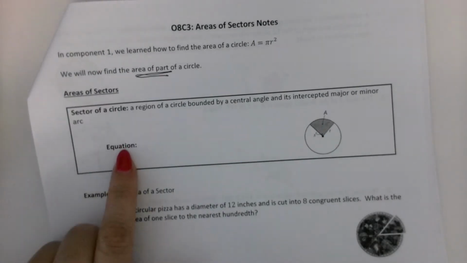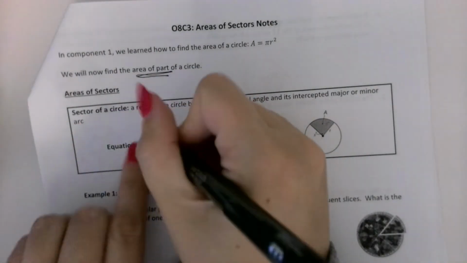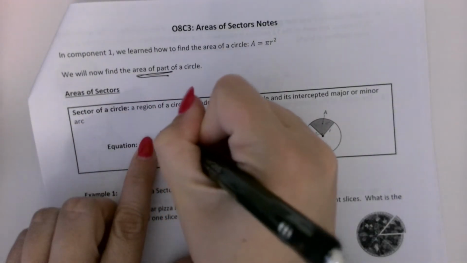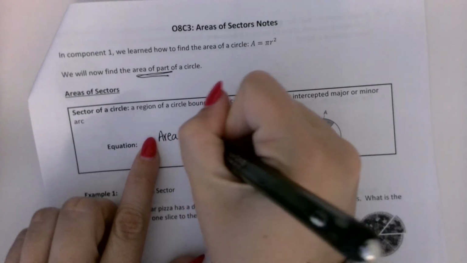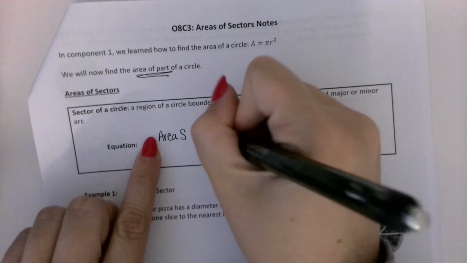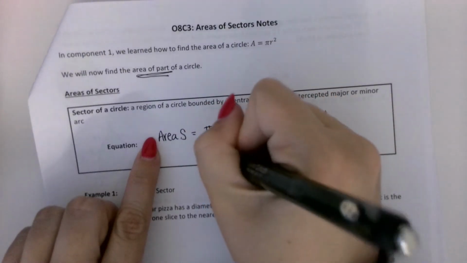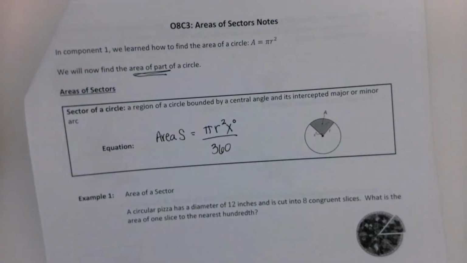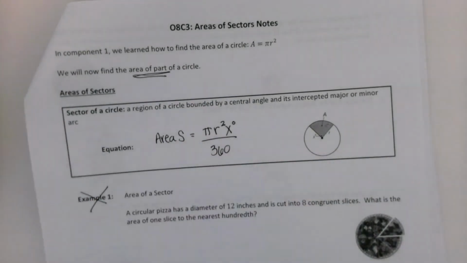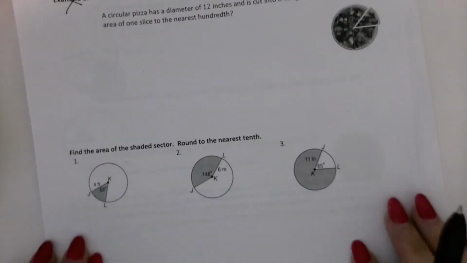So our formula is going to be very similar to our arc length that we just learned. Area of a sector is going to be found by doing pi r squared times x degrees all over 360. So very similar to what we did before. Okay, so I'm actually going to skip example 1 and just go on to the bottom here.